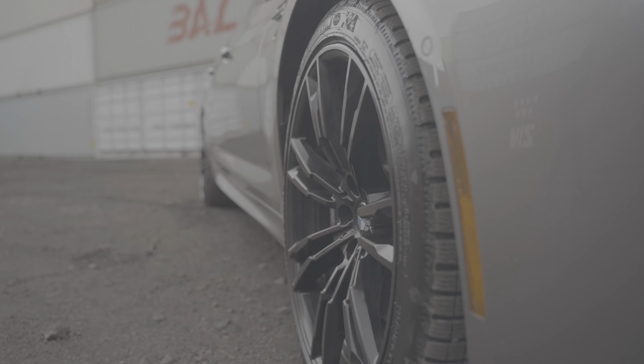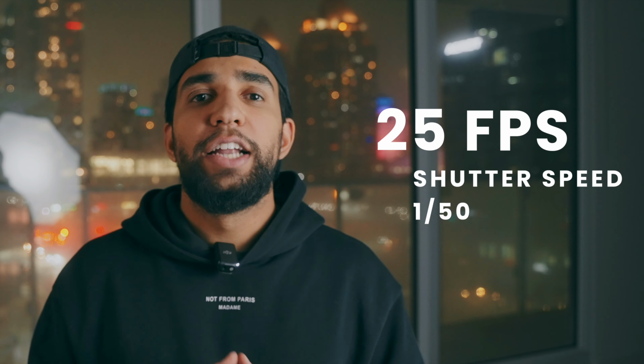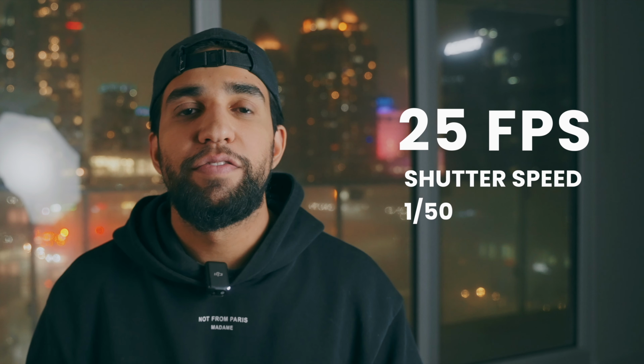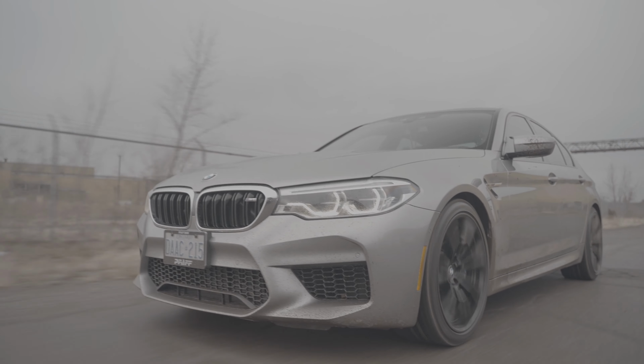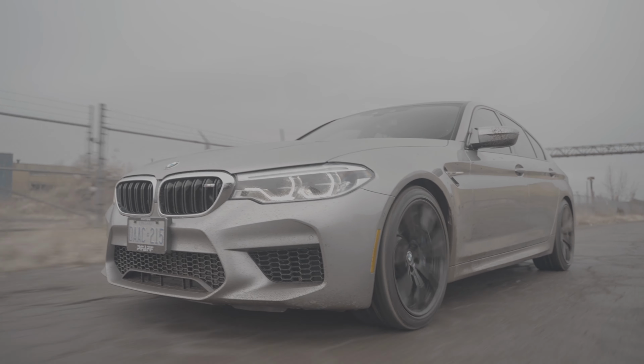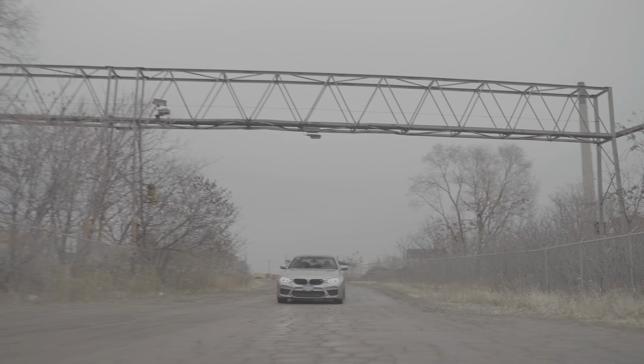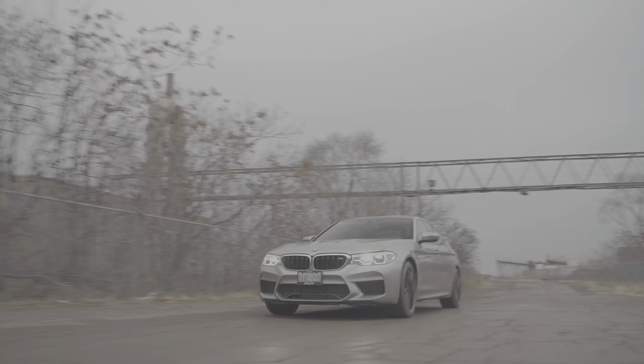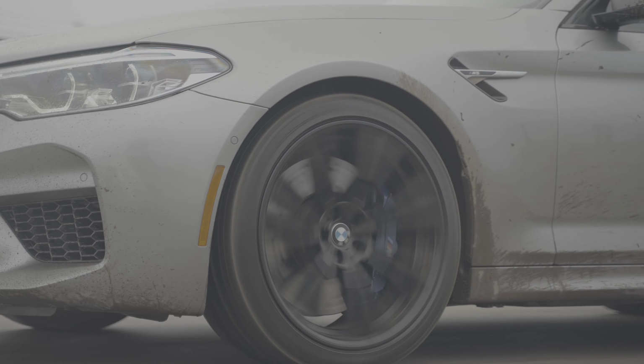So frame rates when you're shooting are super important. They add a lot of atmosphere and character to your shot. So when you're doing the rolling shots of the car, you want to make sure that you're shooting at 25 frames per second and your shutter speed is at 1/50. This will give you the smoothest possible motion blur. It will make your shot look more dynamic, like your car's moving faster, the road's nice and smooth, like there's a lot of motion blur, the wheels are smooth.